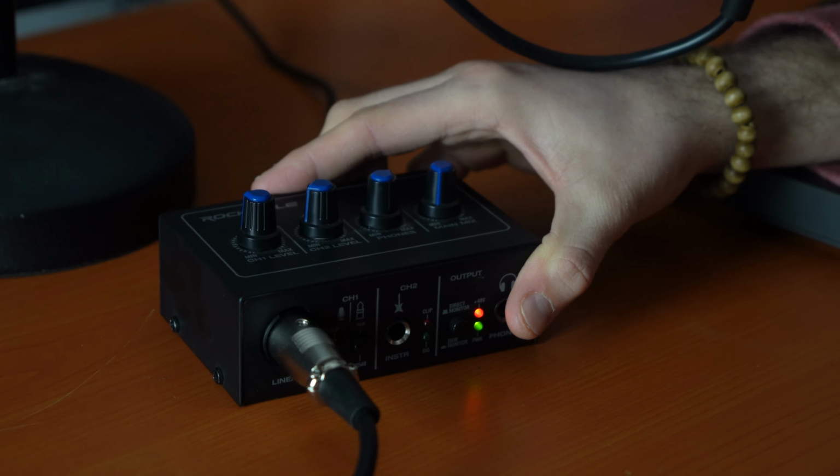So now that we have our track all set up, we're going to raise the gain for input 1 so that the microphone picks up signal. And after that, you'll be able to see that the microphone is picking up signal on your track here. And now you can see through this meter here on our track that the microphone is picking up signal.